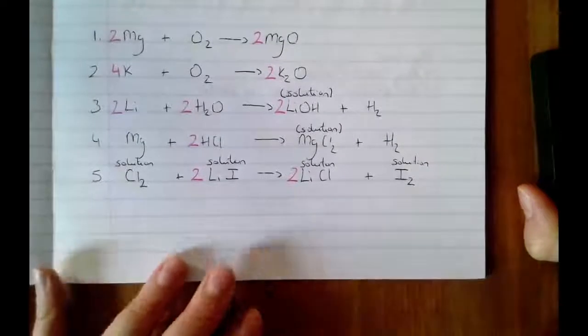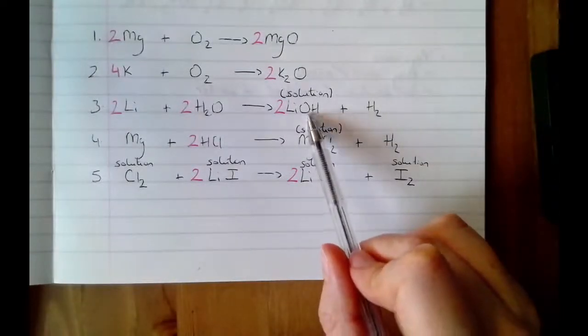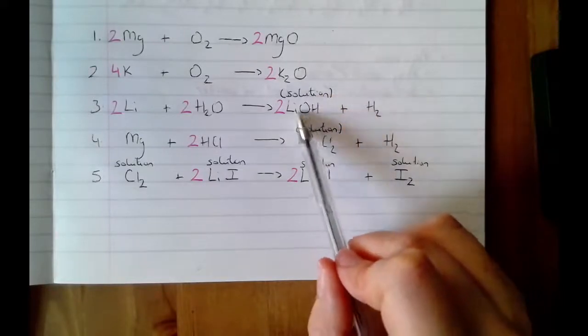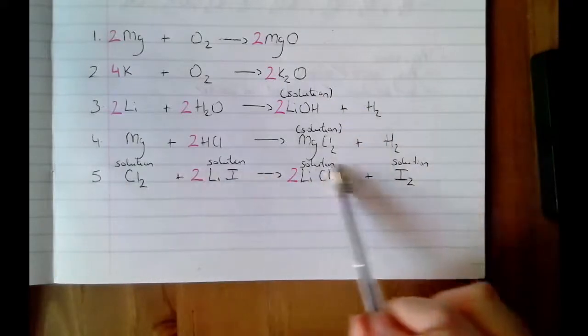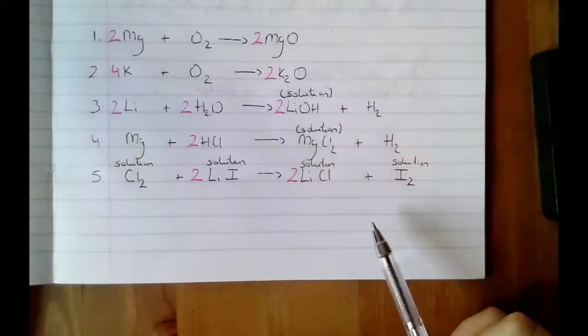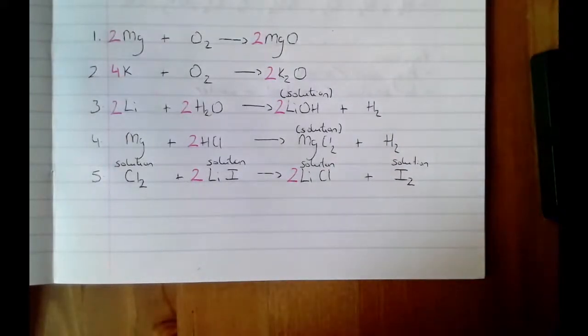Have a go at filling in the state symbols down here, okay? In certain cases, I've written the word solution over it, because you'd be likely told that these are solutions. So LiOH is a solution, MgCl2 is a solution, and then at the end, you've got all solutions. So if I said solution, it's going to be AQ. Otherwise, you'll need to figure it out for yourself. So have a go with those 5. Fill in the state symbols for each.